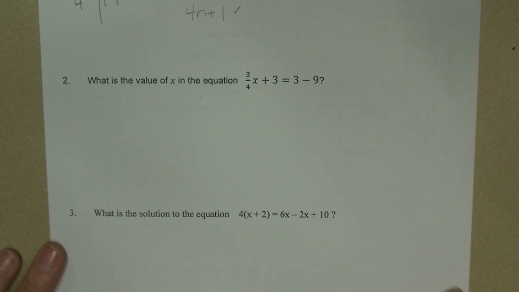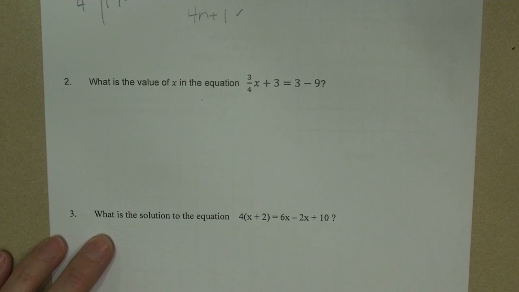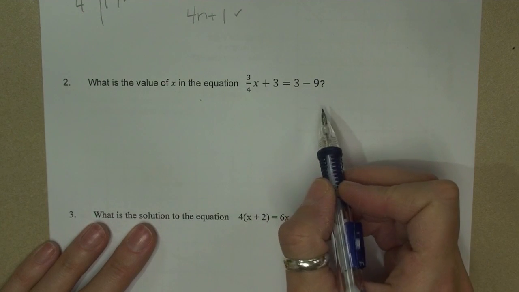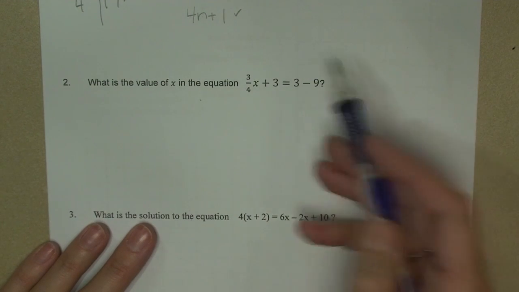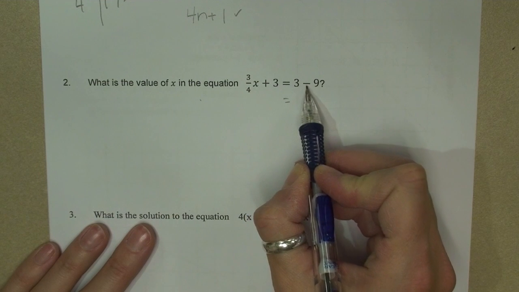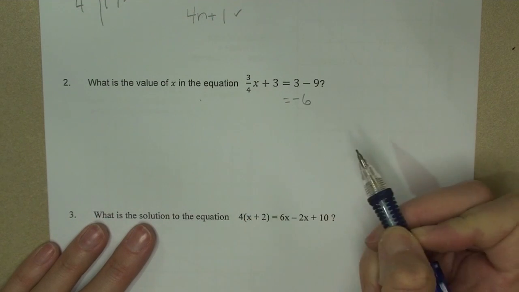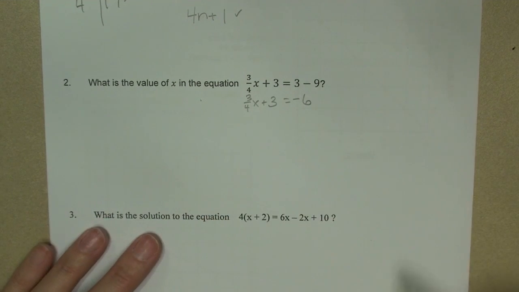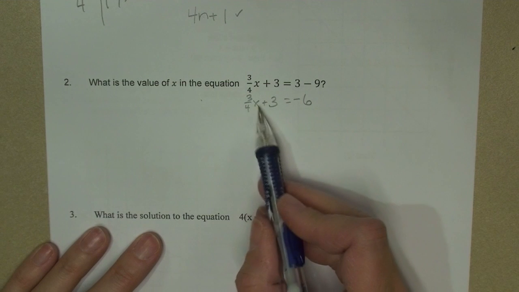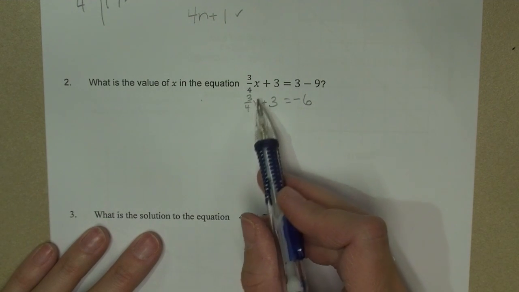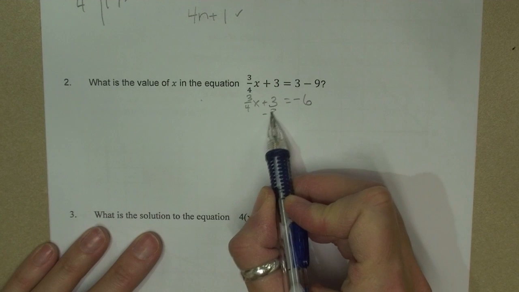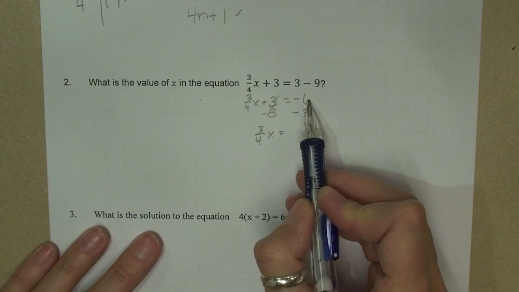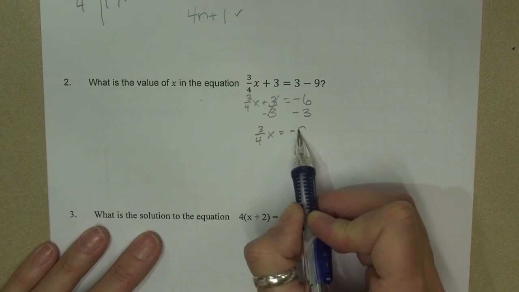Number 2 says, what is the value of x in the equation 3/4 x plus 3 equals 3 minus 9? Okay, so my first step is always to see if there's distribution. There isn't. Next, collect like terms. So 3 minus 9, if you put that in your calculator, you'll get -6. And then I'm just going to rewrite the left-hand side. Now all my like terms are collected and all my variables are on one side. So next I need to get all the numbers on the other side. So that means subtracting 3. So I have 3/4 x equals, and -6 and -3 is -9.